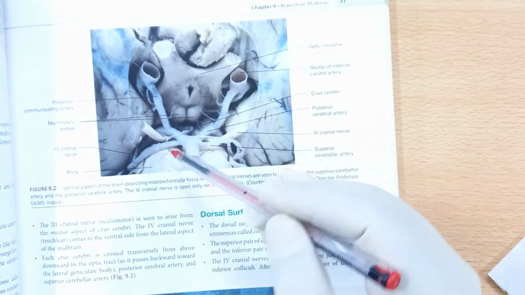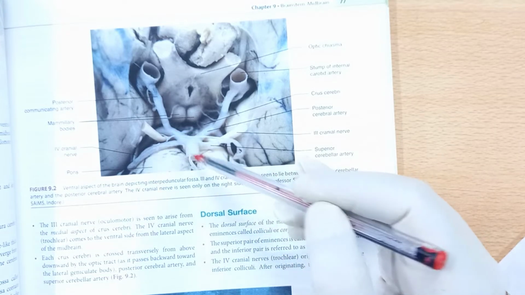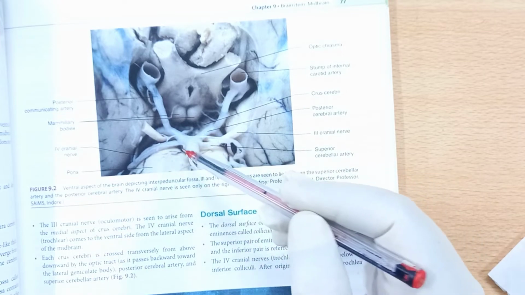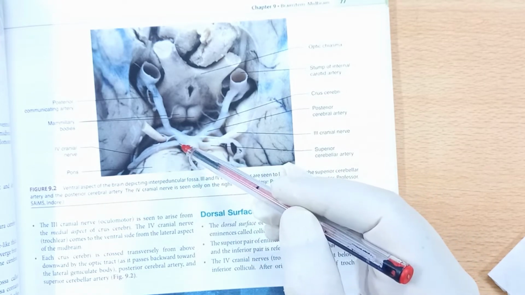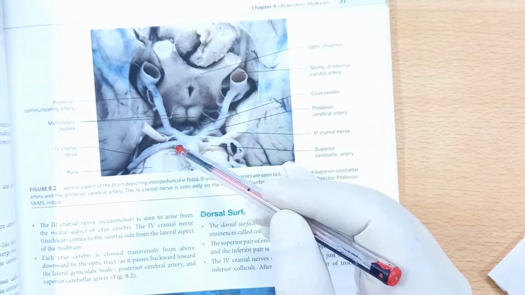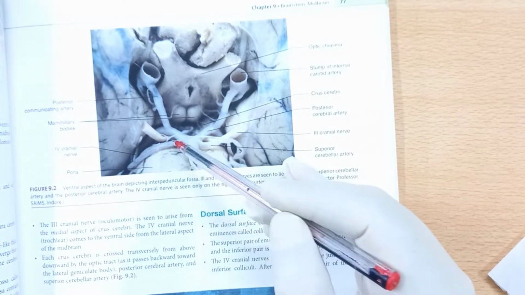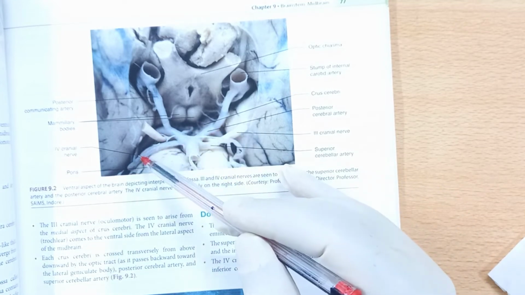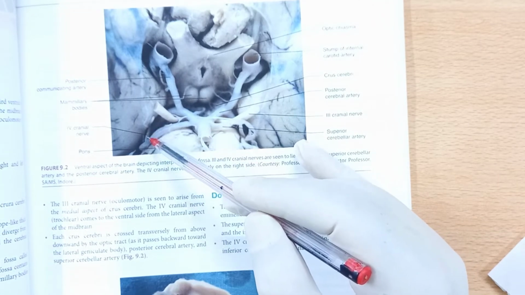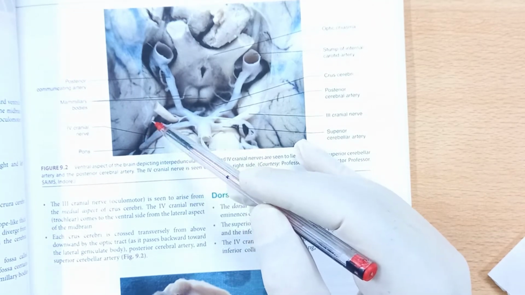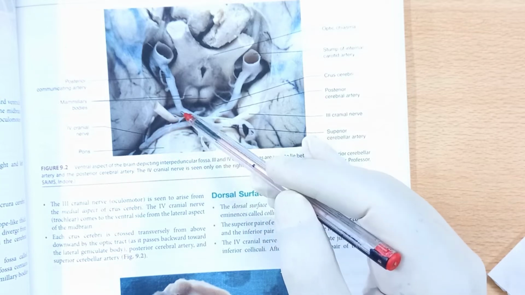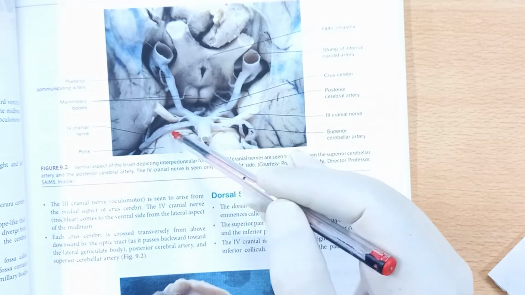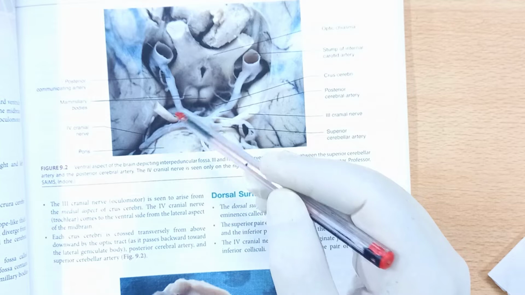Two mammillary bodies, posterior perforated substance. This is the posterior cerebral artery coming out from the basilar artery, which we have seen in the last video, which lies in front of the pons. This is the superior cerebellar artery, and you can see this now coming out from the ventral aspect of the midbrain. And at the same time, if you are zooming this diagram and looking very carefully, the thin nerve which is coming here between these two arteries, the posterior cerebral and the superior cerebellar.